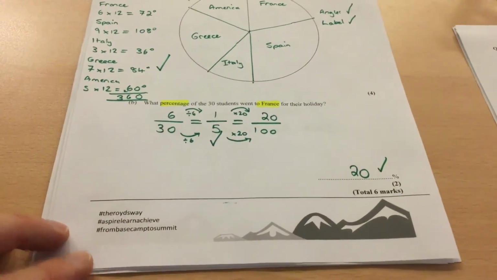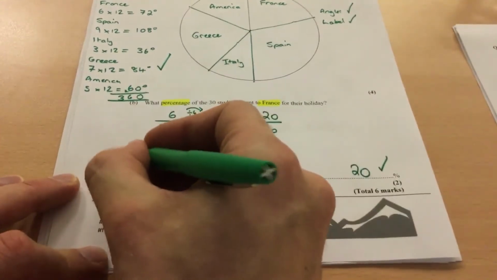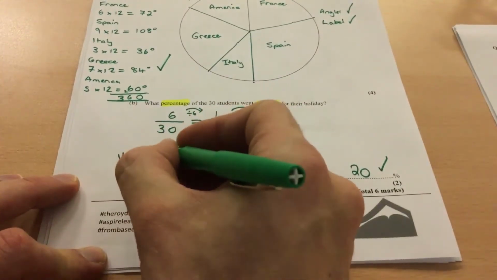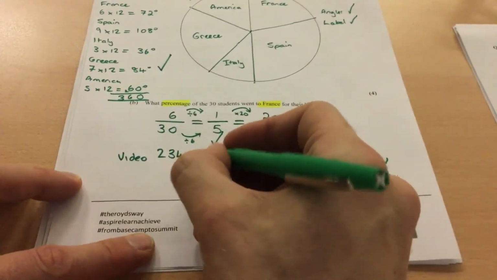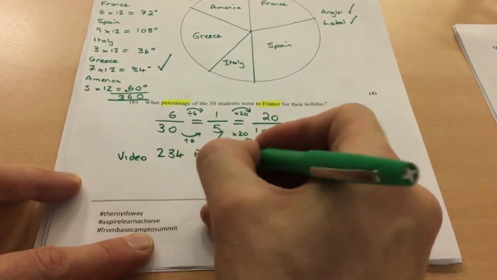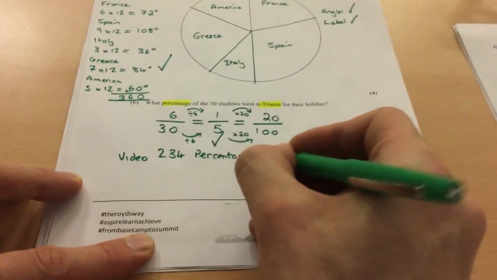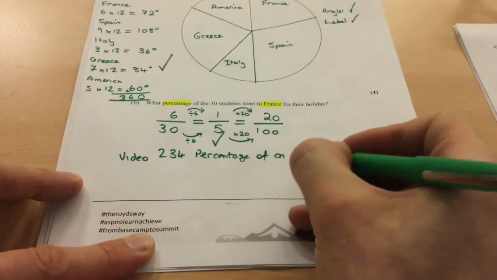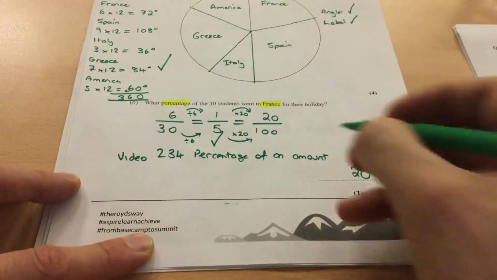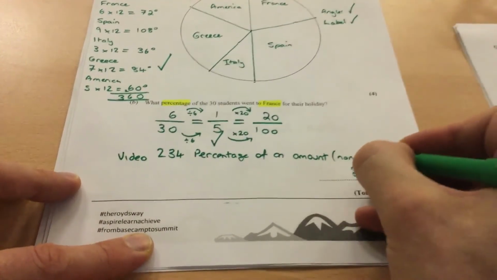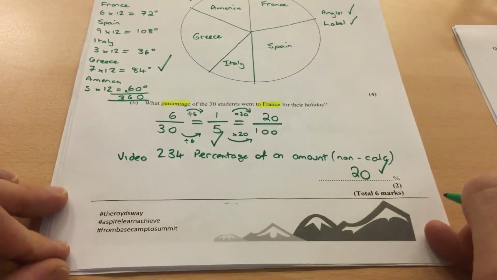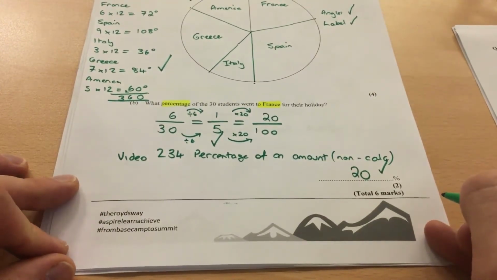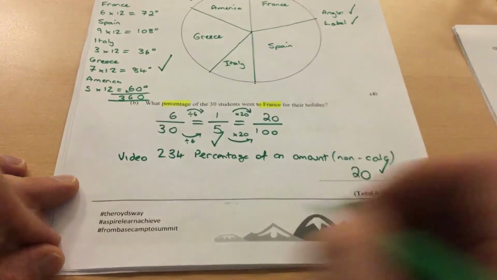Pertinent videos for this question. You have video 234. That relates to percentage of an amount, and that is the non-calc version, because there are 2 ways to calculate percentages, one calculator, one non-calculator. You need to know them both, they are different.